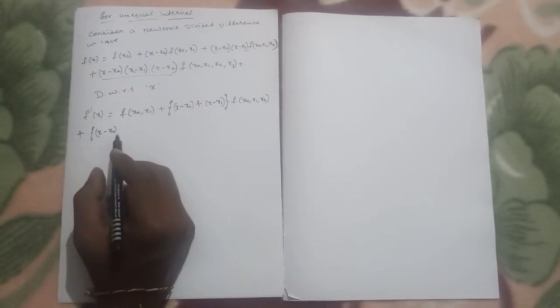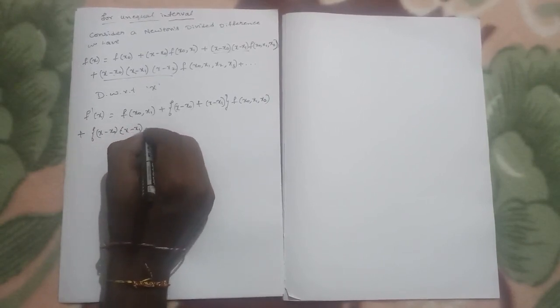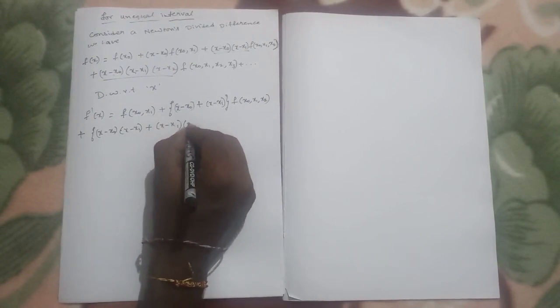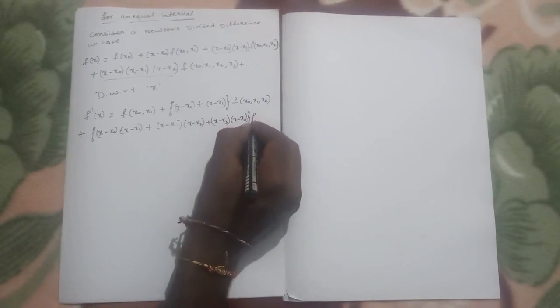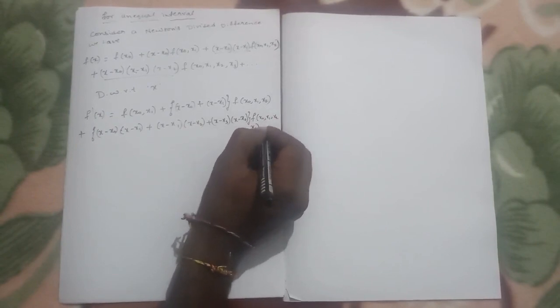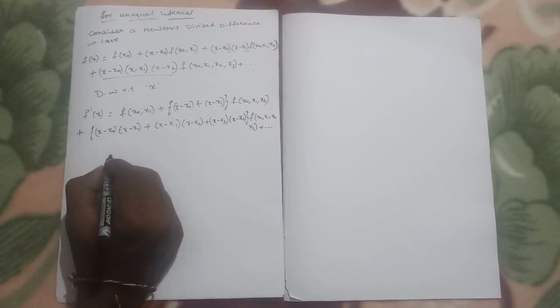Here also we used the product rule, and here also you have to use the product rule: (x minus x0) into (x minus x1) plus (x minus x1) into (x minus x2) plus (x minus x3) into (x minus x0), into f of x0 x1 x2 x3, plus so on. This is your first derivative formula.